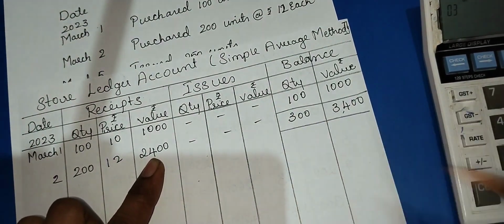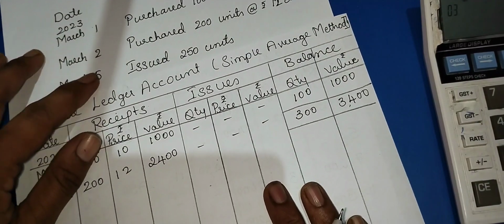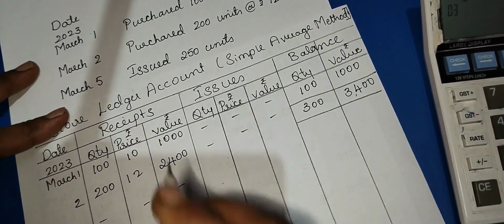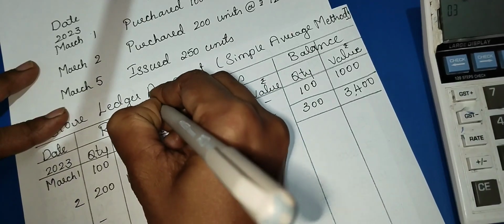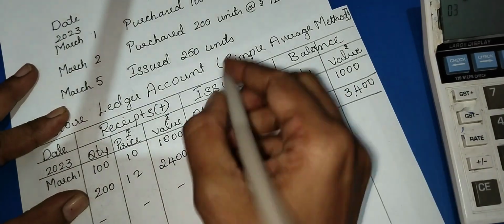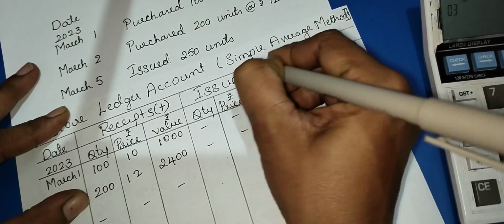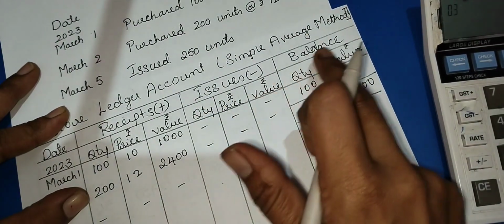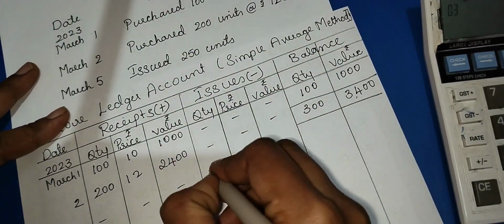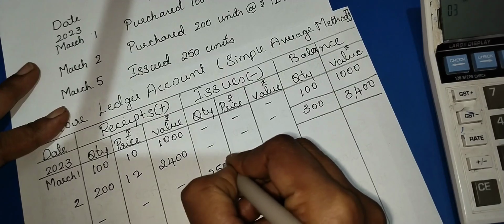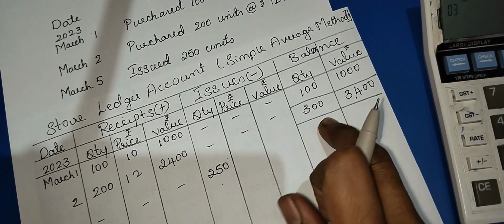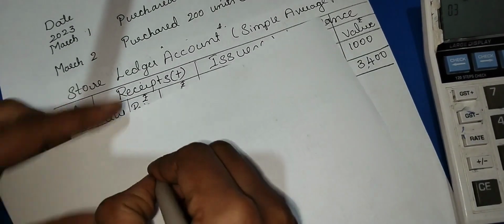The next transaction is on the 5th, an issue. Here you can see the easiest rule: when it comes to receipts, you add to the balance, and when it comes to an issue, you deduct or subtract from the balance. So the issue is 250 units. Now how do you take the rate for this? The rate you take is in the working note.